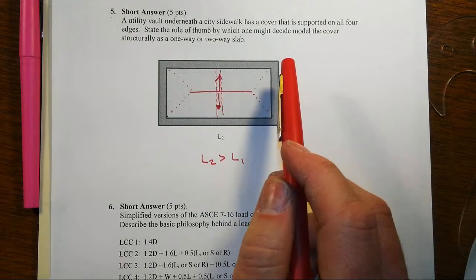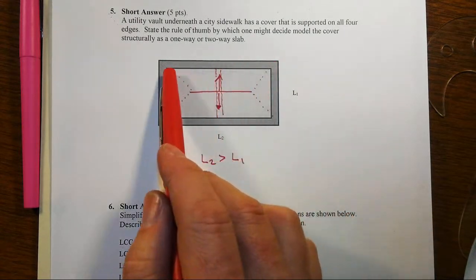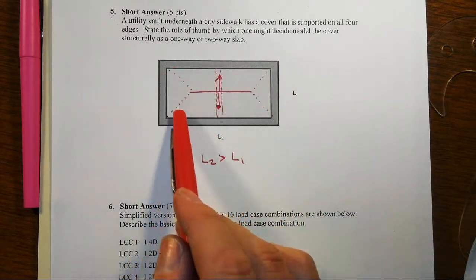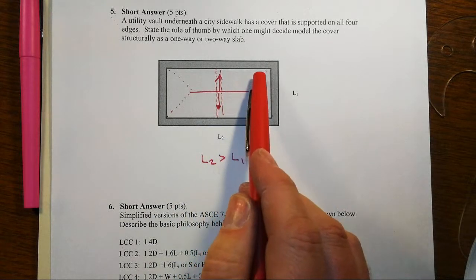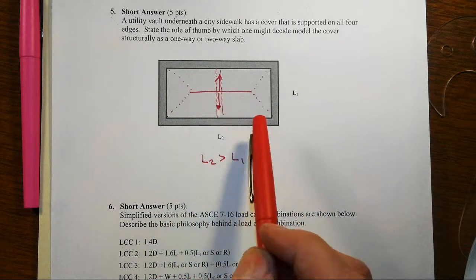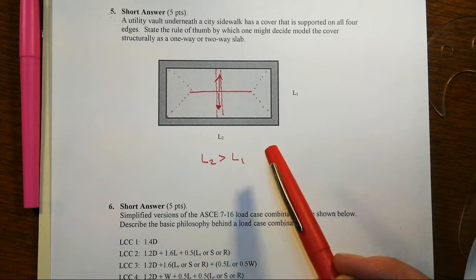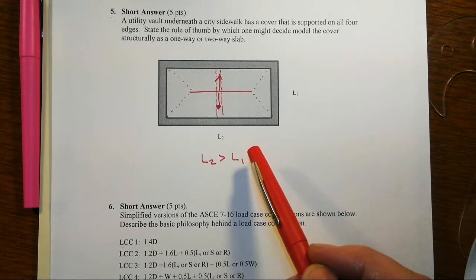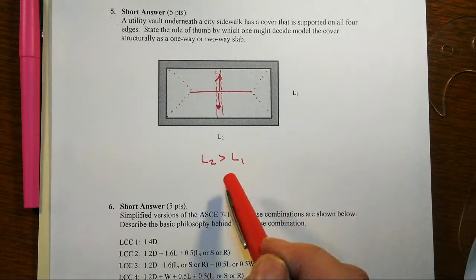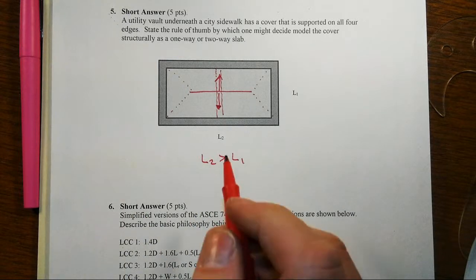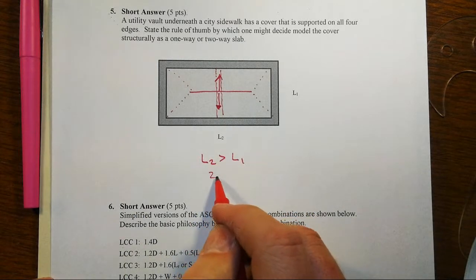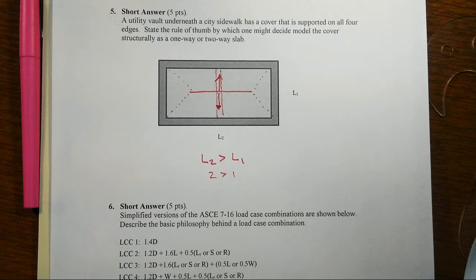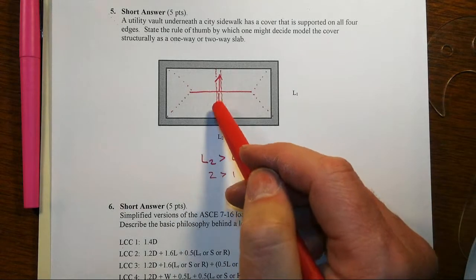And then on item 5, we're looking at the vault walls. We're looking in plan view. We've got this cover over that, and the question is how do we know whether to model it as a one-way or a two-way slab? The key thing is that the ratio between the long span and the short span should be about 2 to 1 or larger if we want one-way behavior.